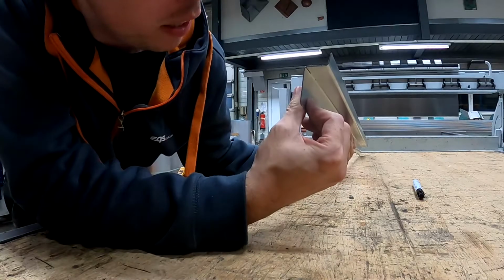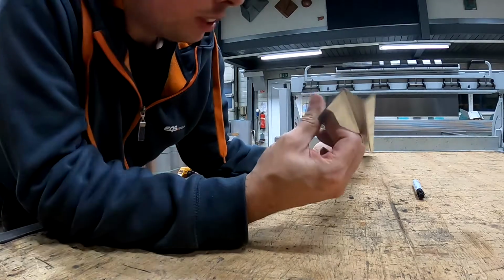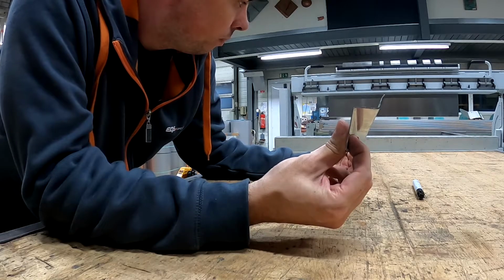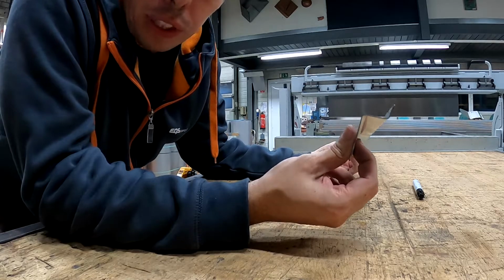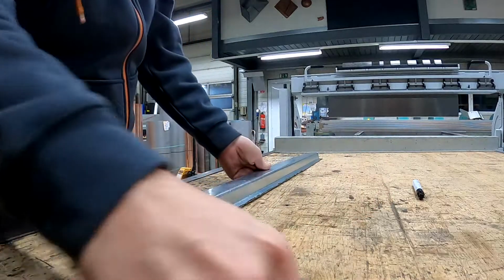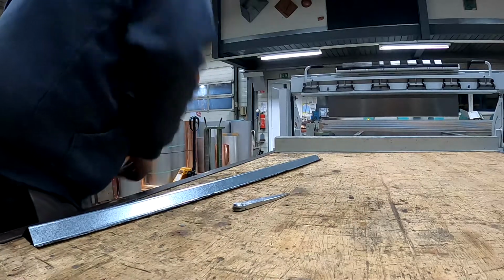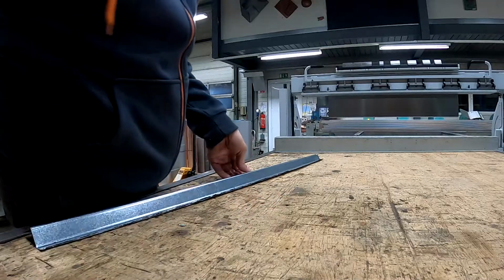And there we go. We have our Z. Yep. Let's go and have a look if it fits. The curvature will not fit yet, but the distance and everything is fitting. Let's go.